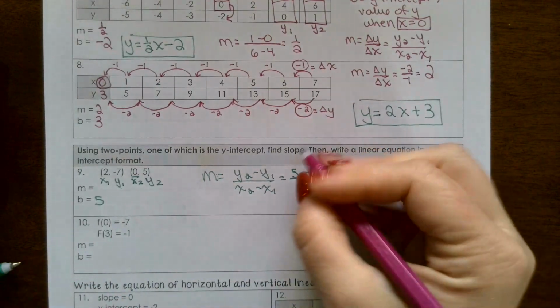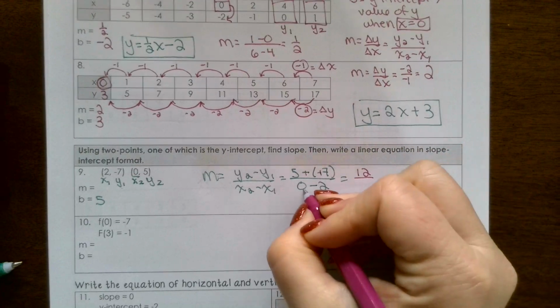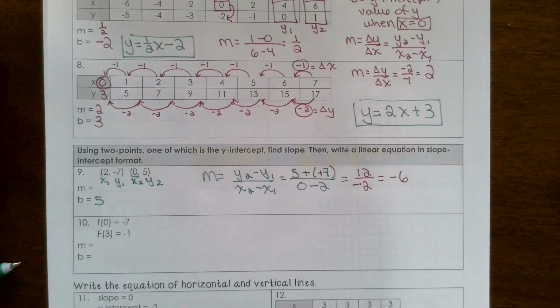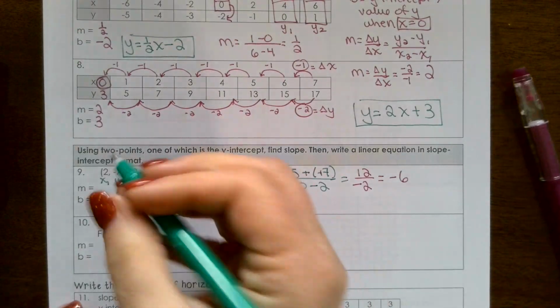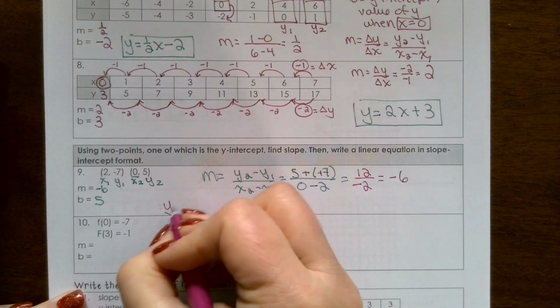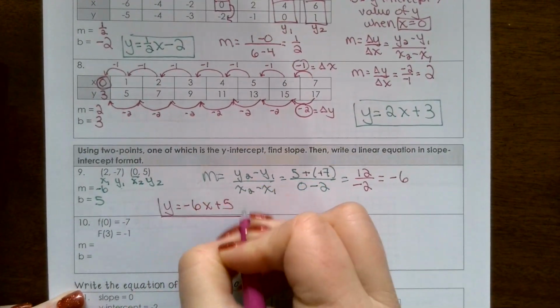Of course, I know 5 minus negative 7 is really 5 plus 7, which is 12, over 0 minus 2, which is negative 2, and that equals negative 6. So my slope is negative 6, and my equation, y equals negative 6x plus 5.